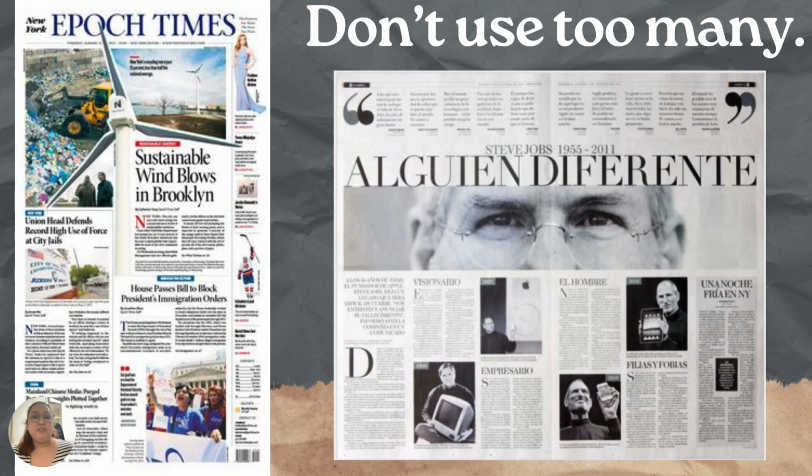Second key point is don't use too many photos. Too many photos can be distracting. The one on the left has been choosing a lot of photos about windmills in Brooklyn, but you can barely make sense out of it, right?